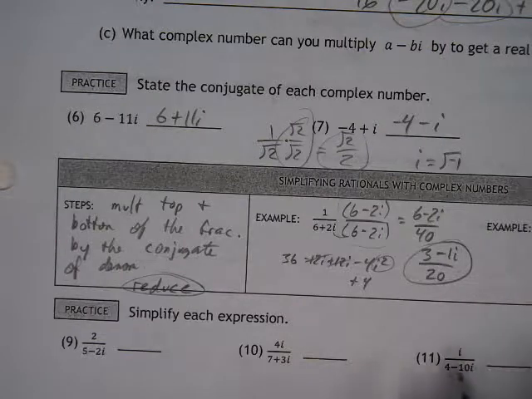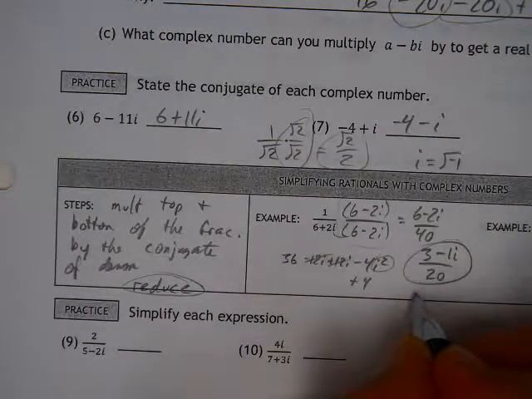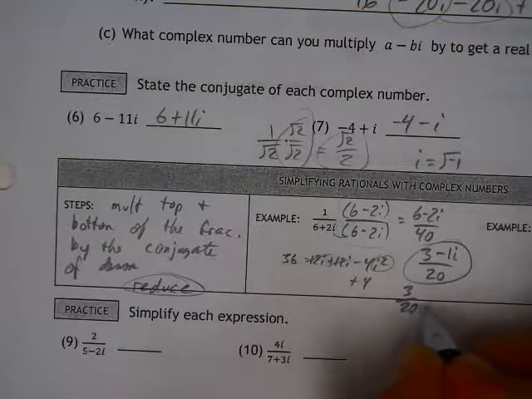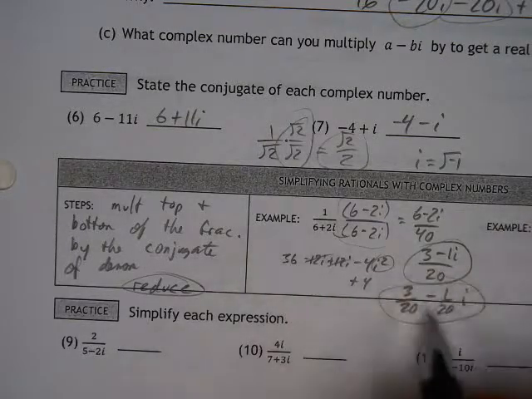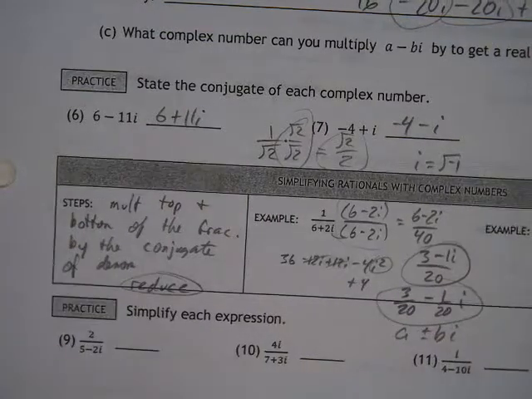That is your simplified form, but I'll give you one other look. 3 over 20 minus 1 over 20i is another way of writing that. That way you can identify the a and the b separate from the i. There you go.